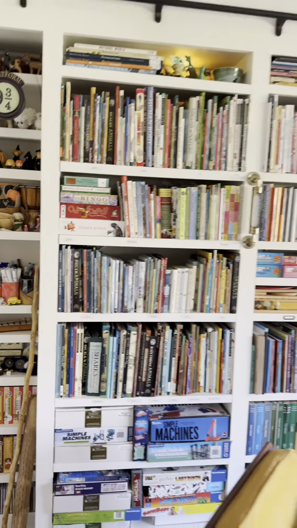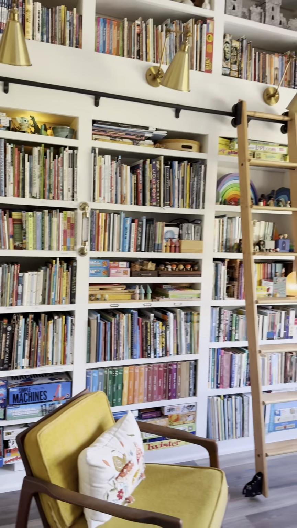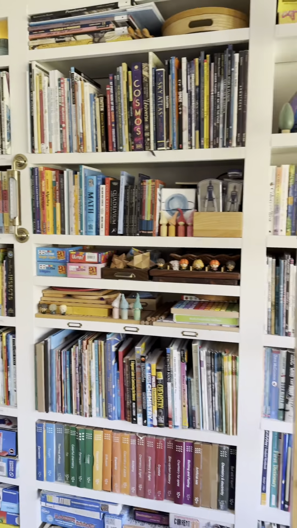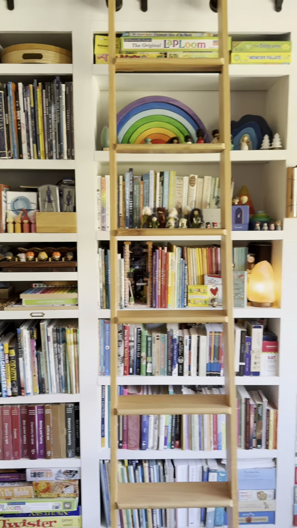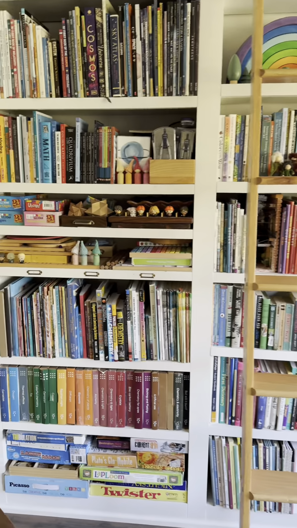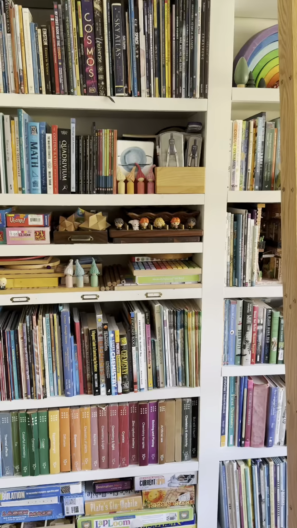I'm sharing with you some of the tips on how we organize our homeschool supplies and curriculum. The majority of the materials on our bookcases are books. We have games, definitely in the lower shelves, and we do have some curriculum.